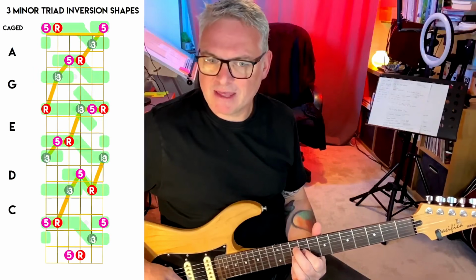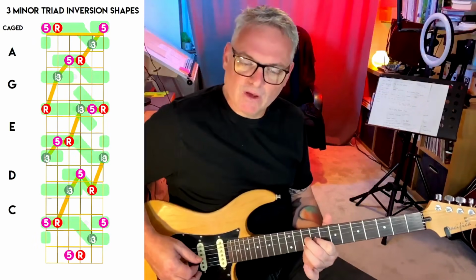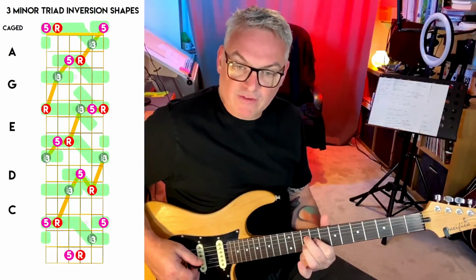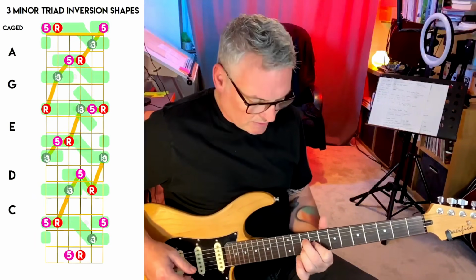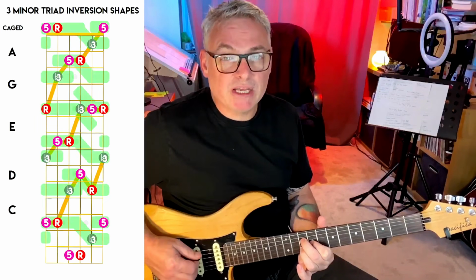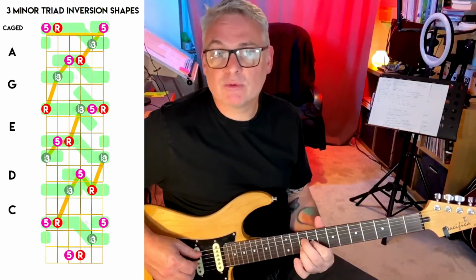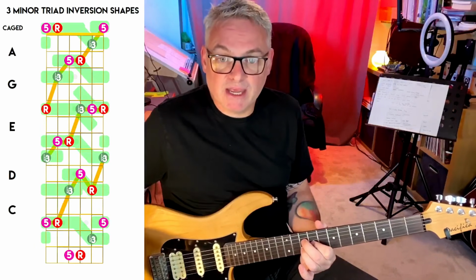There. I've got the flat 3rd here on the D string, I've got the 5th on my G string, and then the root on the B string here. Now this is an A minor chord. I've got an open A string. I can include that because it's another root. So listen to this. You might not have thought of this way of playing an A minor chord before.